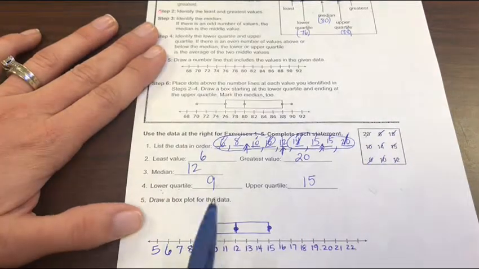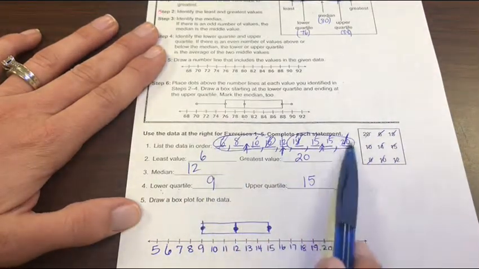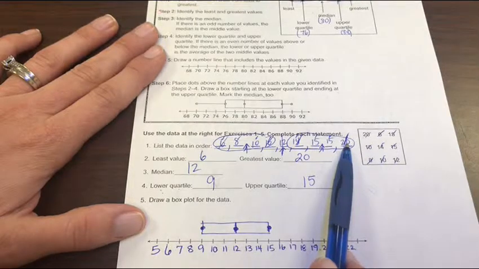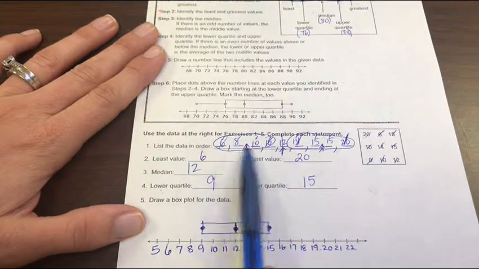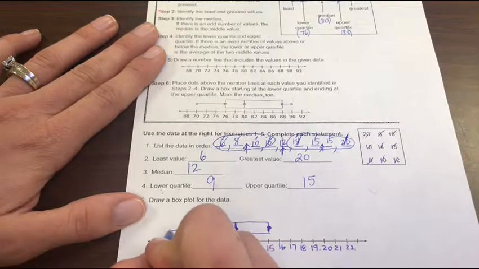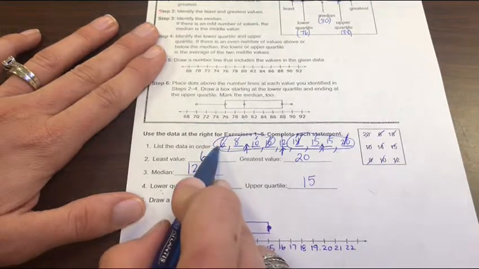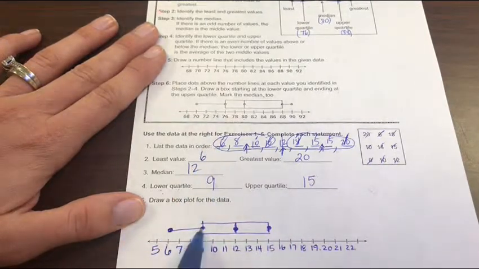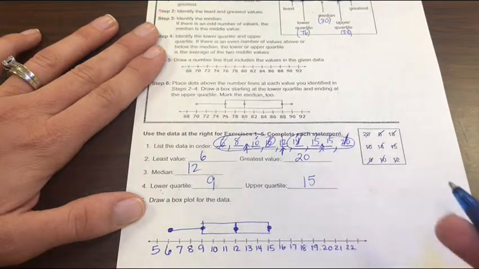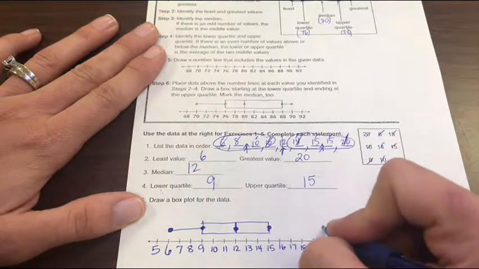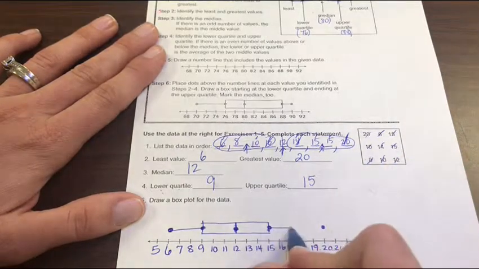Okay, and now my whiskers are going to be my least value and my greatest value. So on your homework, you're not going to list your least and greatest value. You're just going to see them in your list, and you make sure that you draw your whiskers. So my least value is 6, so I put a dot above 6, and I drew my whisker out. My greatest is 20, so I put my dot above 20, and I draw my whisker out here.